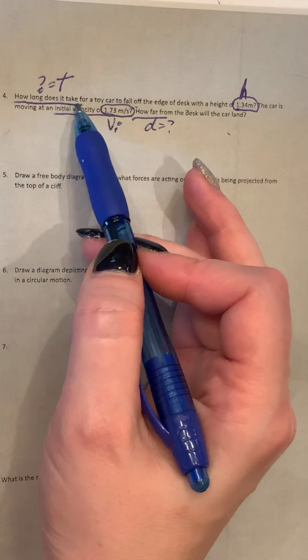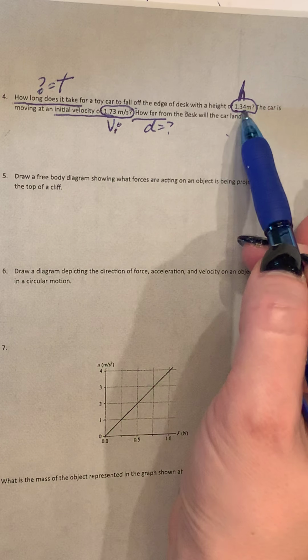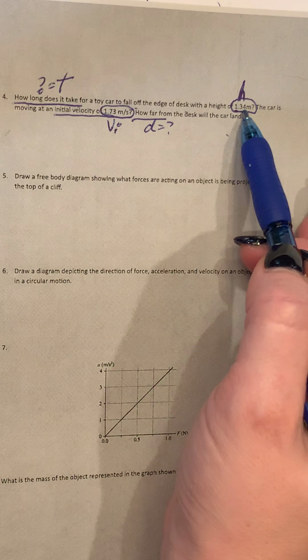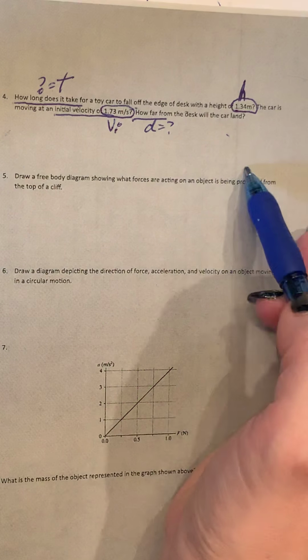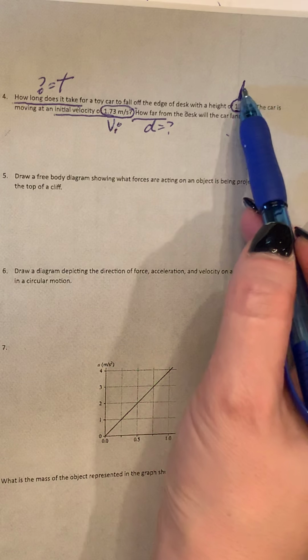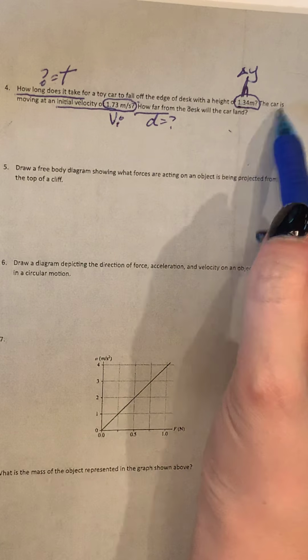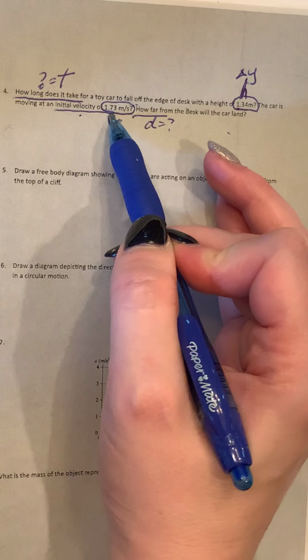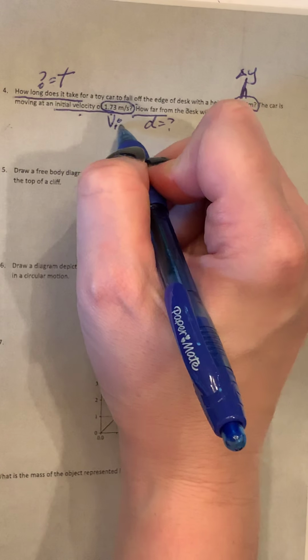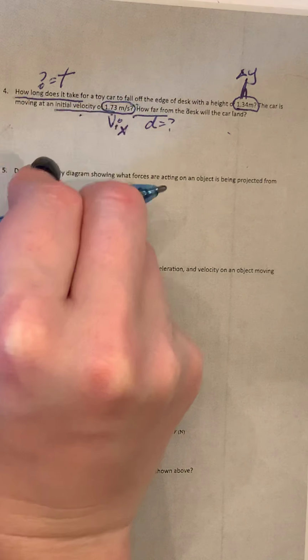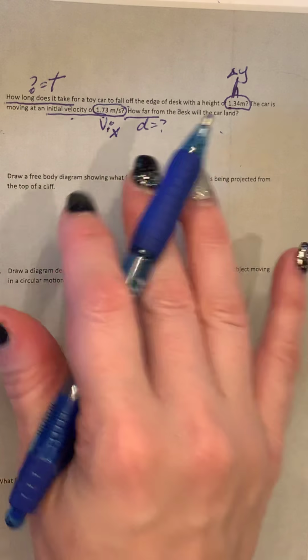So when it says how long does it take, we're looking for time. And when it says the height of, that's 1.34, and that could be delta x, delta y. In this case, this is going to be delta y because we're talking about falling down, and it mentions height. So you could put an h or you could put a delta y right here. Either way will work. The car is moving at an initial velocity of 1.73, so that's going to be our VI, but it's also along the x-axis because it's going zoom and off. And I'll show you a picture of that in just a second.